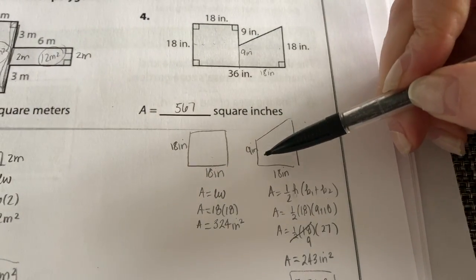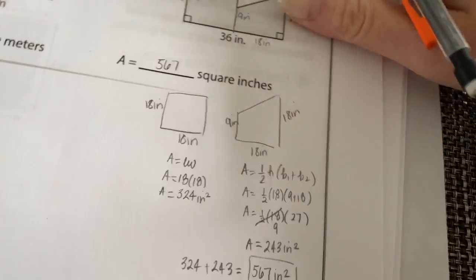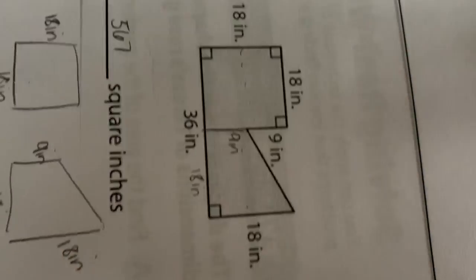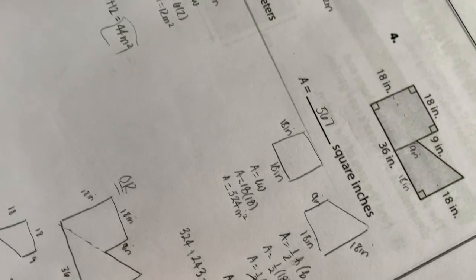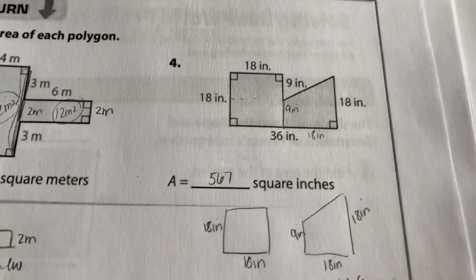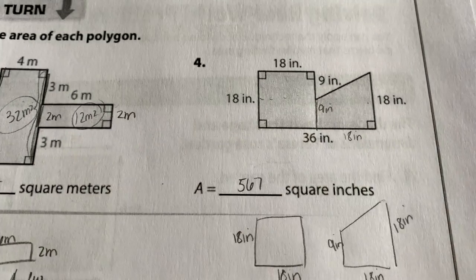And then my trapezoid here, to get this length, this is a base, okay? So if you look at it, it's really like this. This is base 1, base 2, and this is your height. Remember that the height in a trapezoid has to have a right angle. So this is not gonna be your height, it would be this one down here.